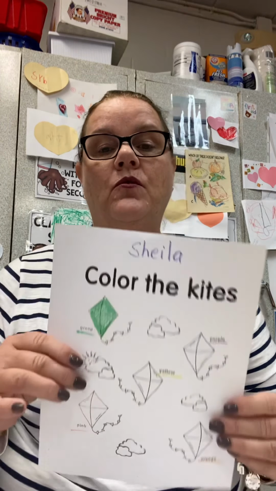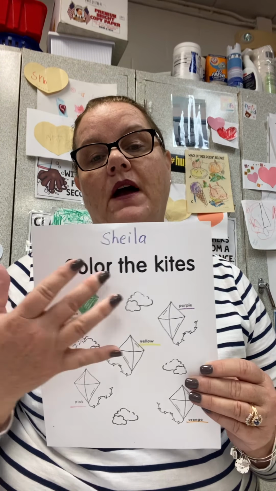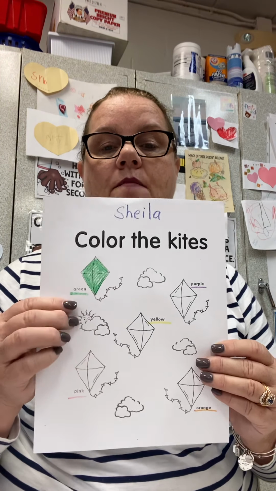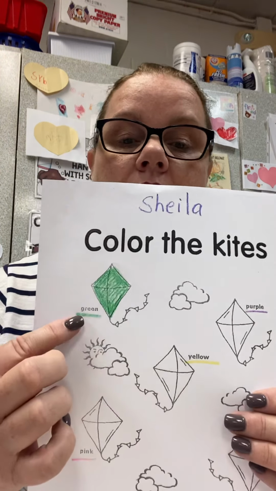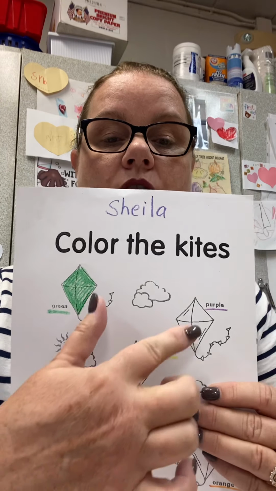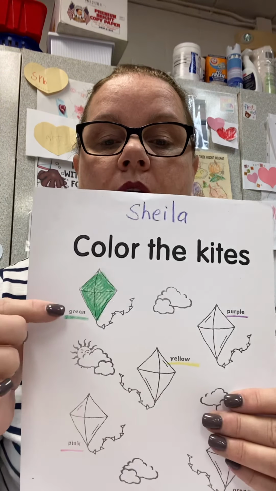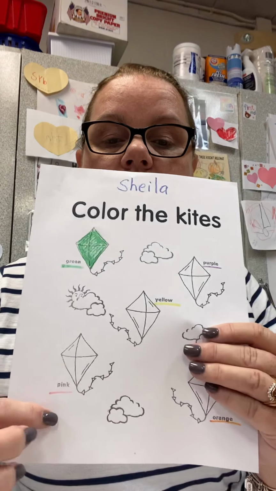We have another worksheet about kites, color the kites. What I've done for you on this worksheet is I've underlined them with the color crayon that corresponds with the word. So this is green, so I've underlined green just to help you out a little bit. This is included in your packet, and it's windy and not windy, or what the wind can blow. You're going to put this aside. I was going to do an experiment with you today, but because we have Scholastic, it's just too much for today. So keep this aside. We are going to use this.